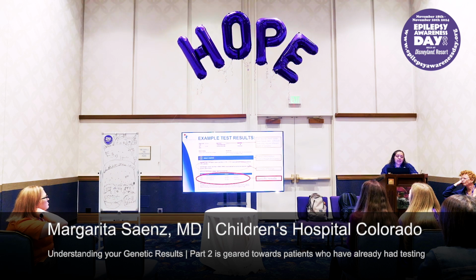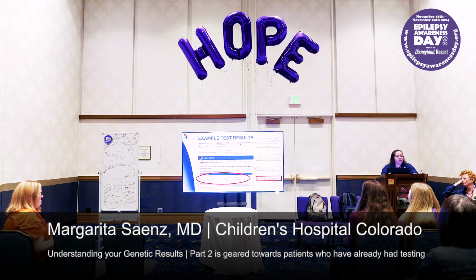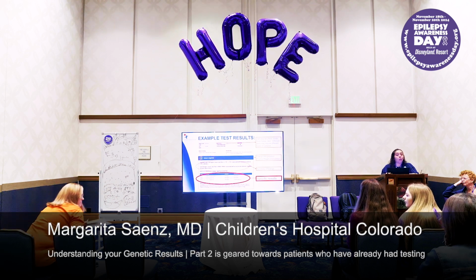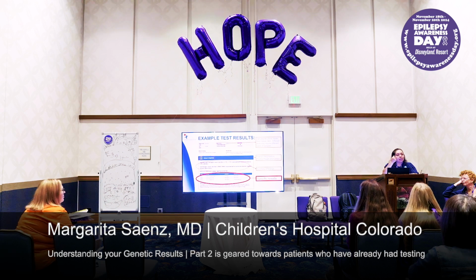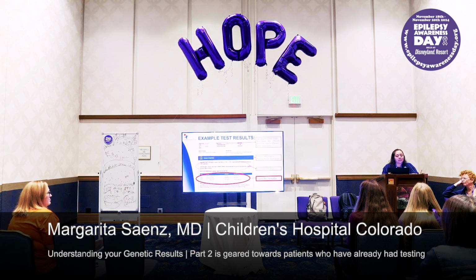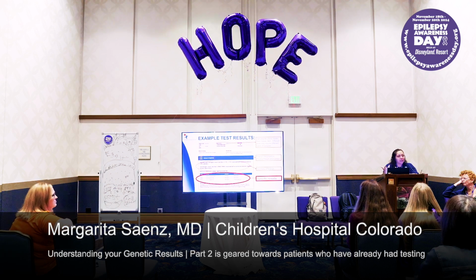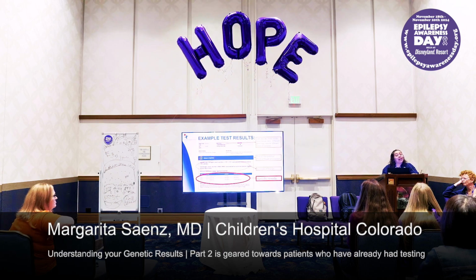Then you can see the terminology can get confusing because I think of positive as being a good thing. I want a great result. But here, the word positive means we found something. So to have a negative genetic test result means we didn't find any changes. To find a positive result means we found something.